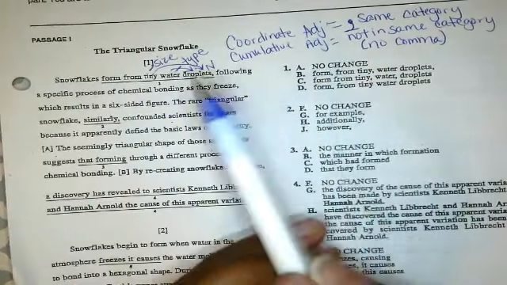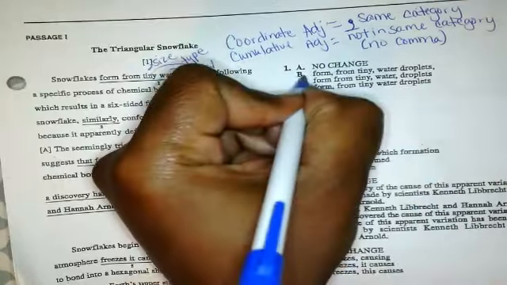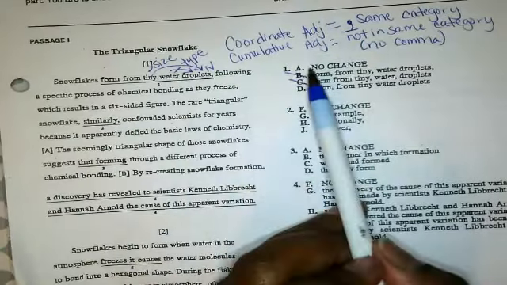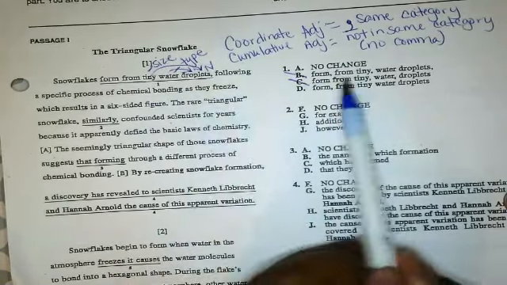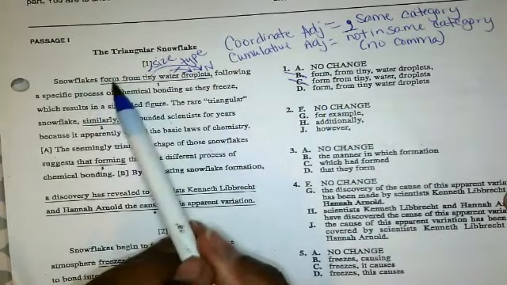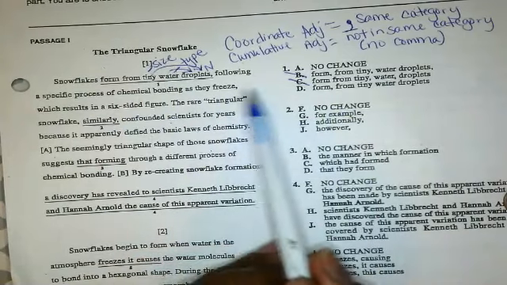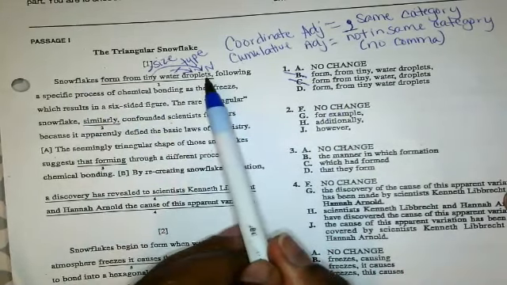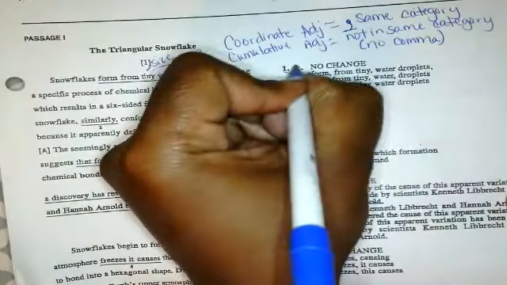So we can eliminate some things. We're going to leave answer choice A because there's not a comma between those 2. But we're going to get rid of answer choices B and C. So now that leaves us with A and D. Do we need a comma after droplets? Or do we just need a comma after form? So let's see. Snowflakes form from tiny water droplets following a specific process of chemical bonding as they freeze. Or, the way it's originally written, snowflakes form from tiny water droplets, following a specific process of chemical bonding as they freeze. The correct answer choice here is A.